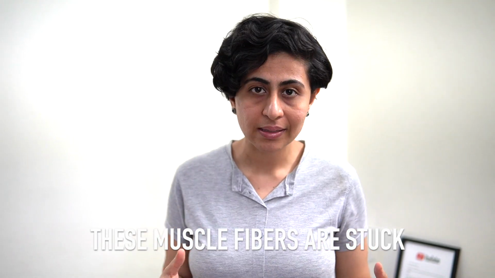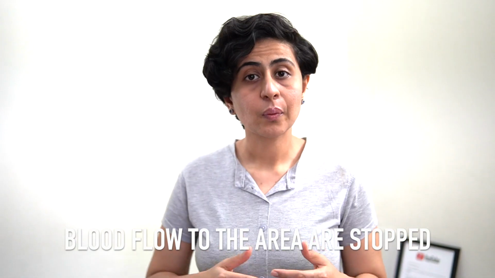This trigger point itself is a knot which is actually formed by a combination of many muscle fibers in that area, which are stuck and in a contracted state. When these muscle fibers are stuck and in a contracted state, the blood flow to that area stops. And when this blood flow stops, the muscle in the area where the knot is formed doesn't get the adequate amount of oxygen that is required.